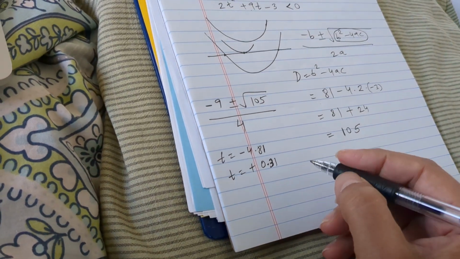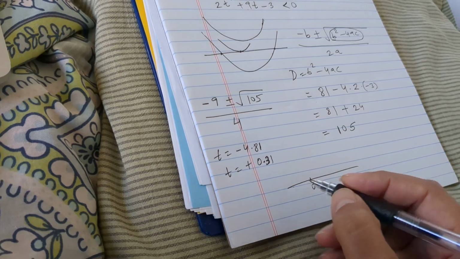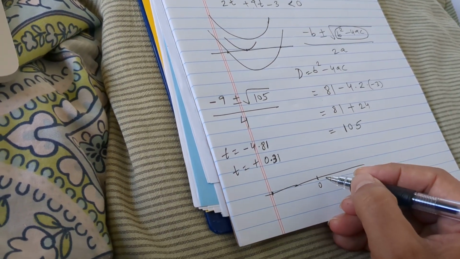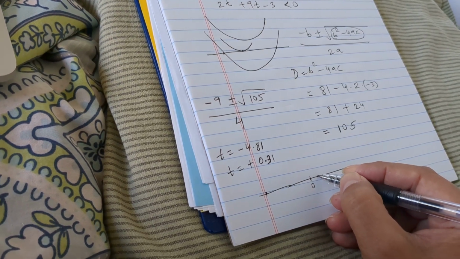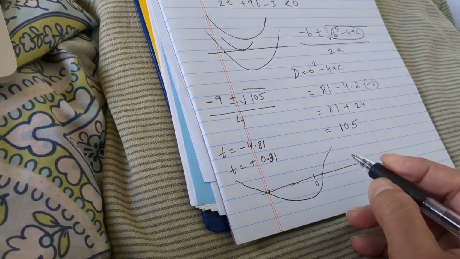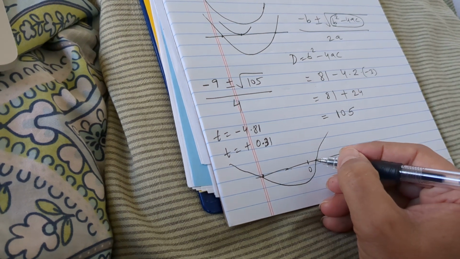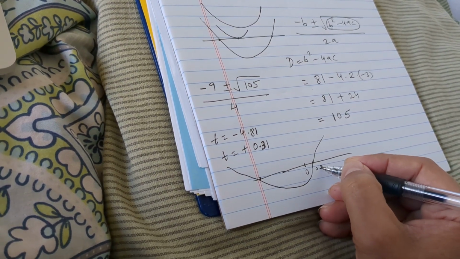Okay, so now we can draw our picture. If this is 0, one root is -4.8, so somewhere here, and the second root is plus 0.31, so it's going to look like a bowl like this. I did not draw it symmetrically, but you get the idea. So the root is 0.31.